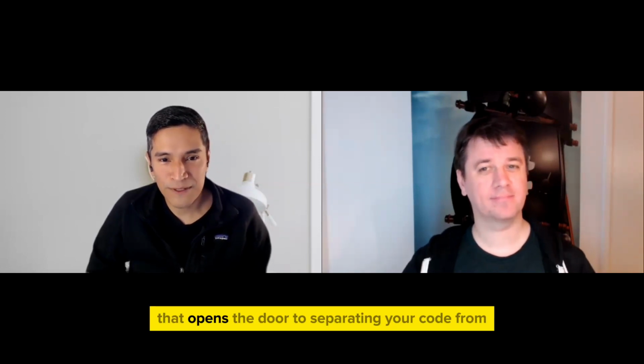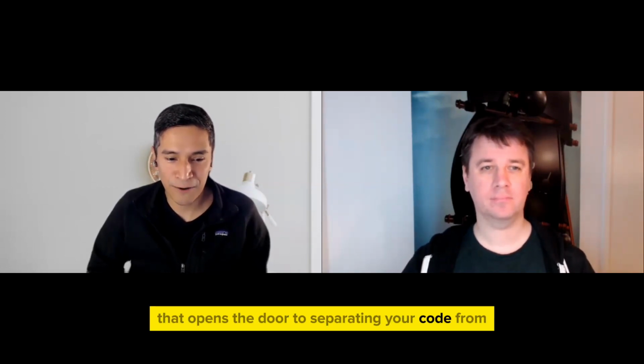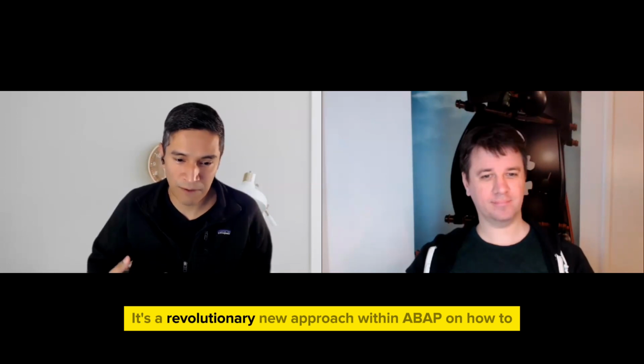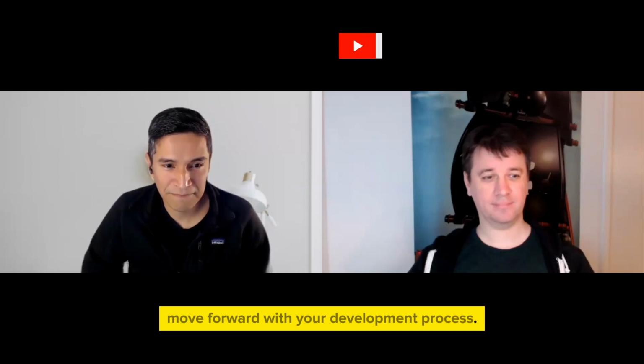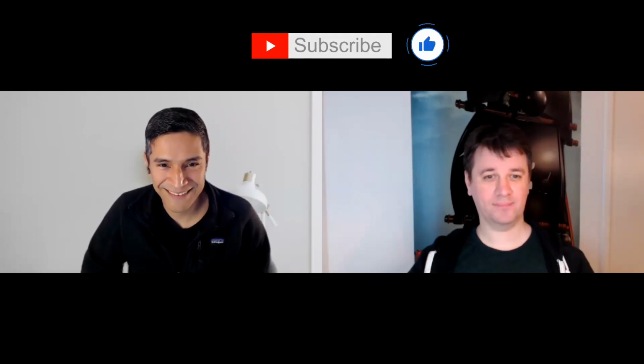And that's it. That opens the door to separating your code from the database. It's a revolutionary new approach within ABAP on how to move forward with your development process. Yay.